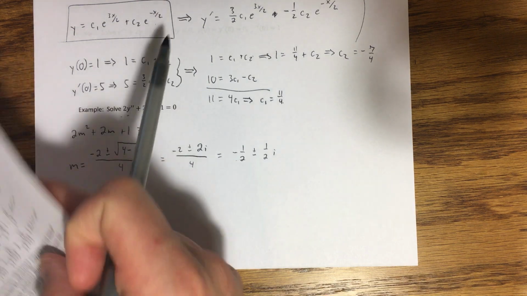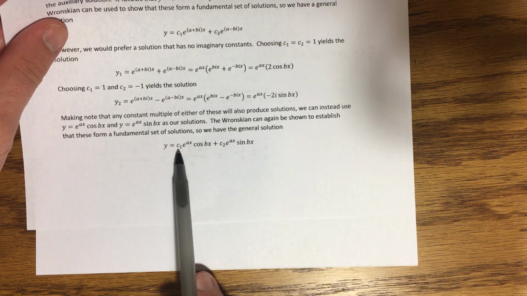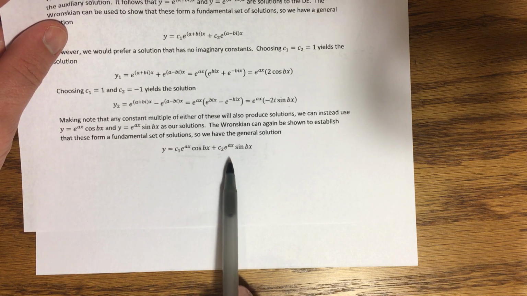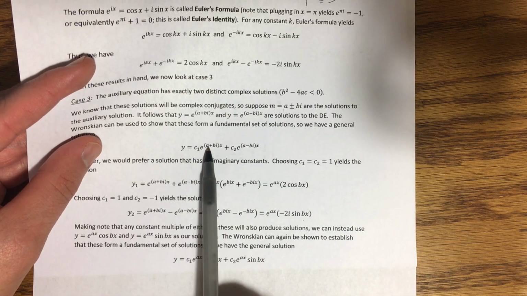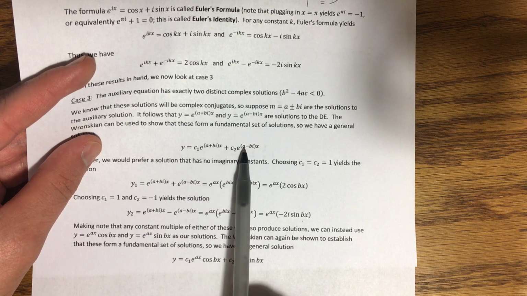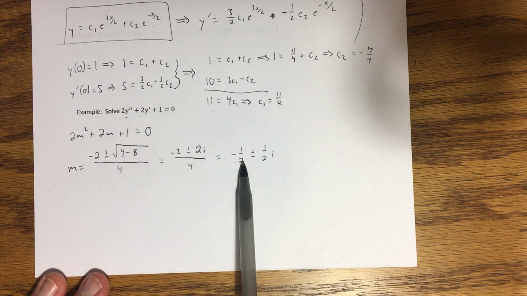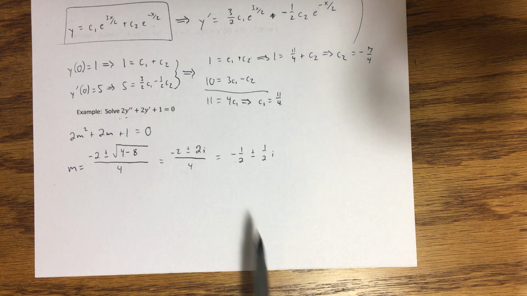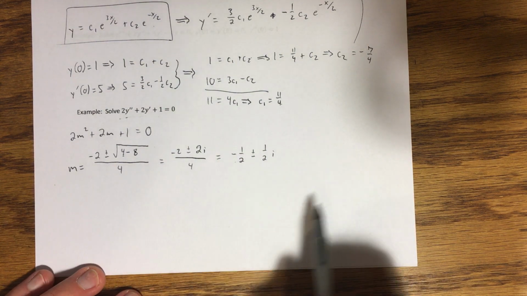Now again, this is a case 3 scenario, and look at what we use in case 3. This will end up being our general solution. The a and the b that's showing up here, e to the ax and sine of bx, or cosine of bx, are coming from that complex number, that a plus bi or a minus bi. So in my case here, a and b are equal to negative 1/2 and positive 1/2 respectively. I'm going to use those in my solution.